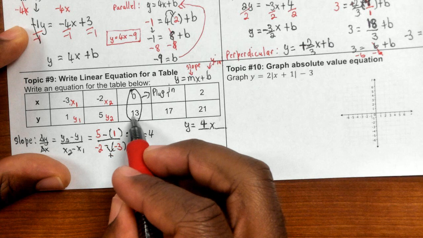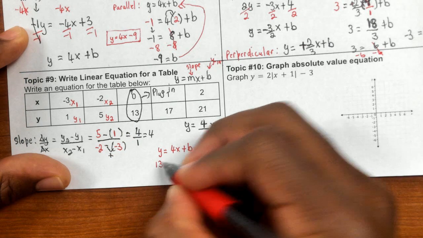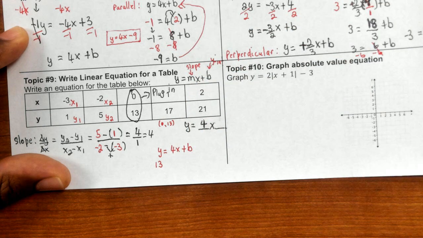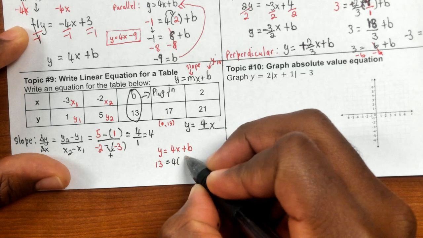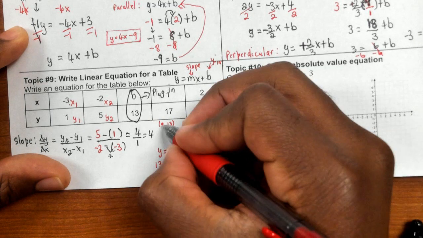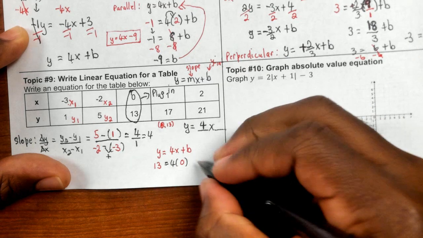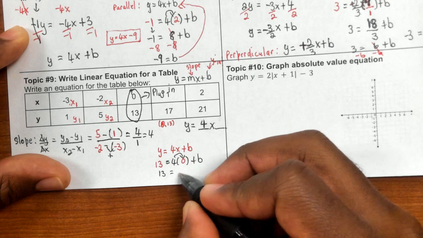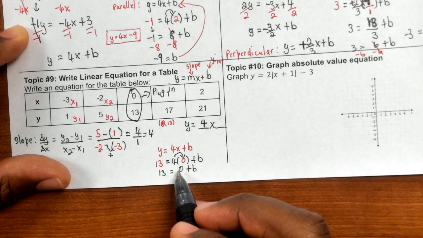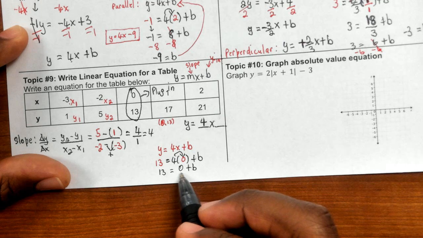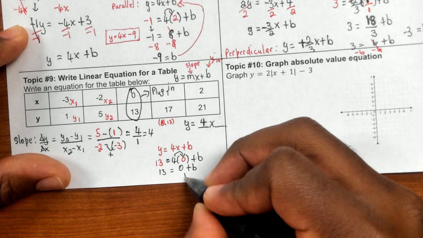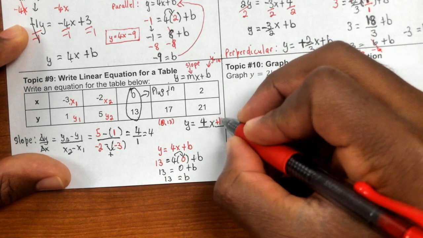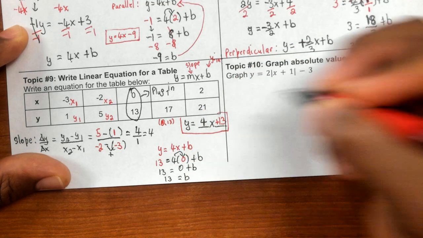So I replace the y with 13. Okay, so what I'm doing is I'm plugging in the coordinate 0, 13. I replace the y with 13. I replace the x with 0. Okay, because again, that's the coordinate 0, 13, plus b. So we would have 13 is equal to 4 times 0, which is 0, plus b. Now you would add or subtract this number, but because you cannot add or subtract 0, your b is equal to 13. So all I've got to do is replace my b right here with +13. And that's my result, all right?